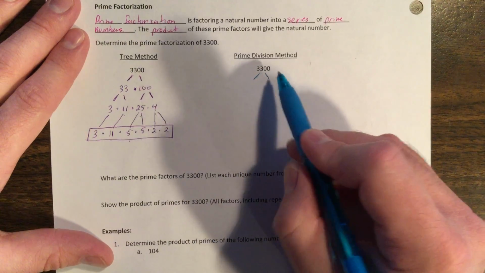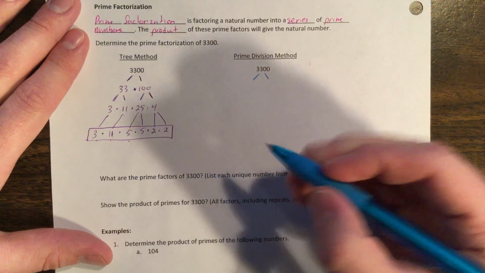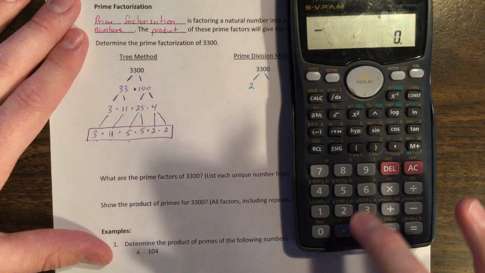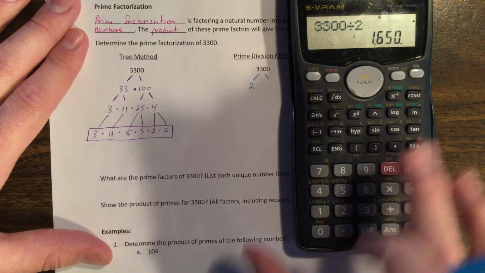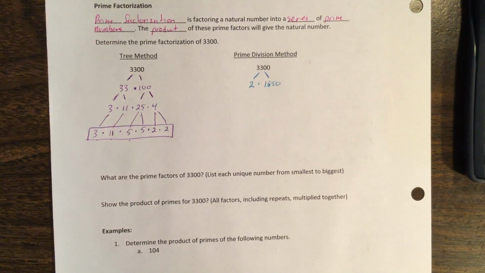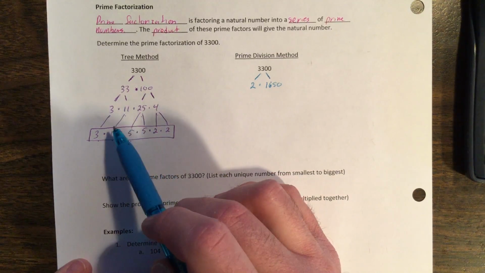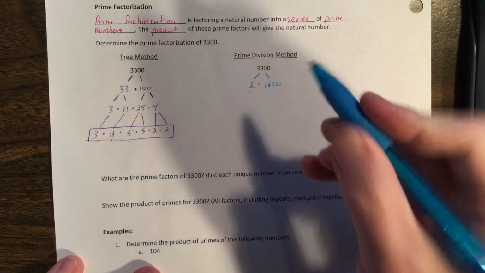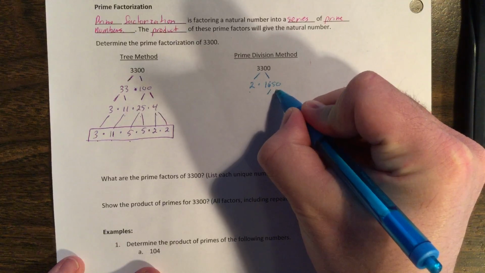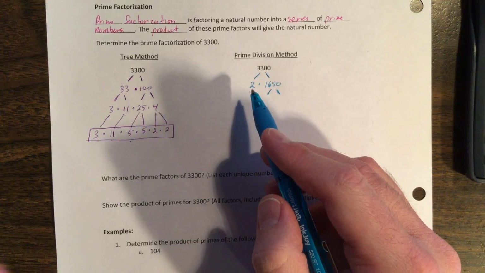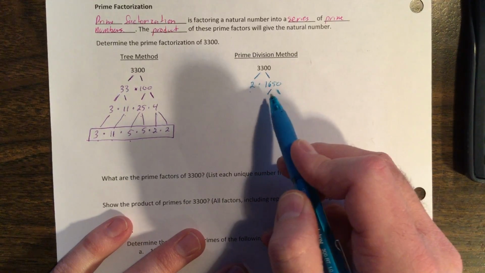So 3,300 here is an even number, so we can divide it by 2. When we do that, I'm going to use the calculator here, 3,300 divided by 2, we get 1,650. So 2 times 1,650 would give us 3,300. Now, just like we did in the tree method, we're looking for prime numbers, and we've got one, but this one's not a prime yet. We've got to keep going until we get a prime. We're not going to worry about the 2 anymore. We're just going to leave that because it's a prime number, but we're going to worry about this one here.